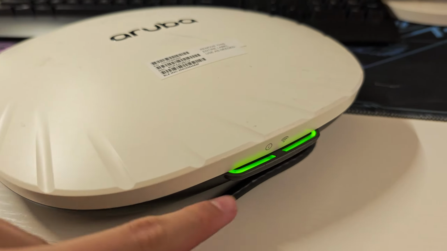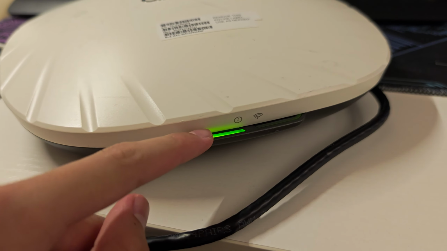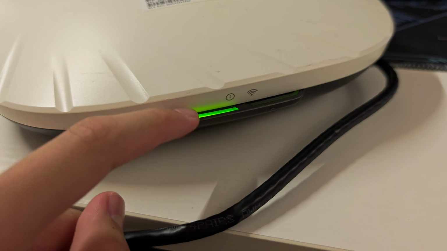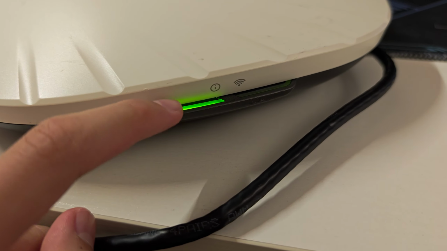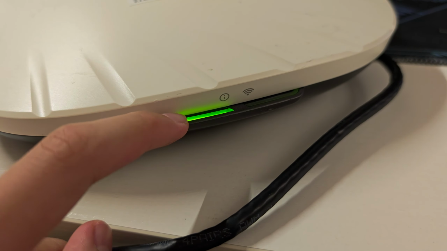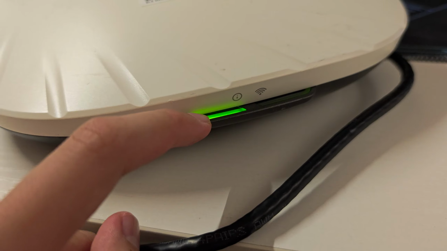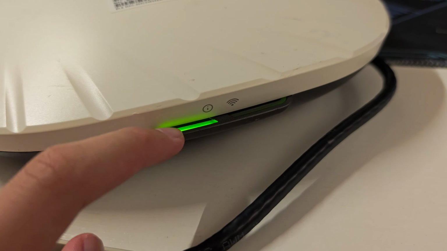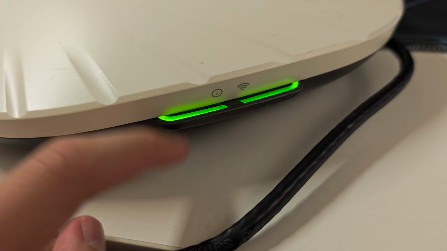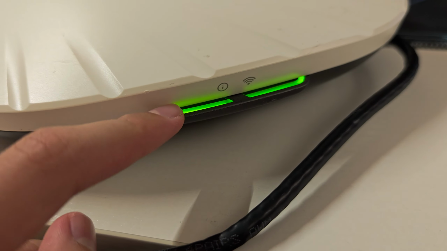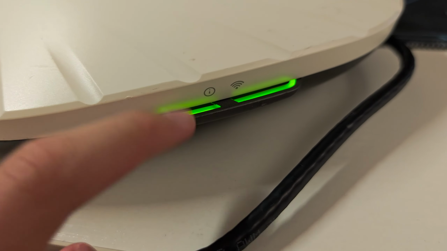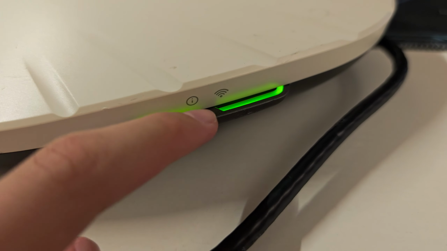Okay, so this is how the 535 has been fully booted up. The left side information light is blinking green because my Ethernet port is only 100 meg, so my cable has some small problems. But the green light means it just got 802.3bt power, so it's in full performance mode.